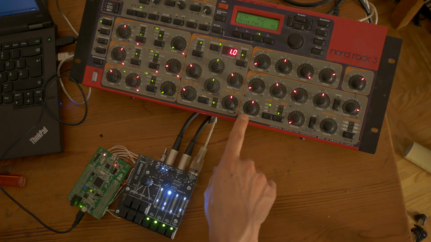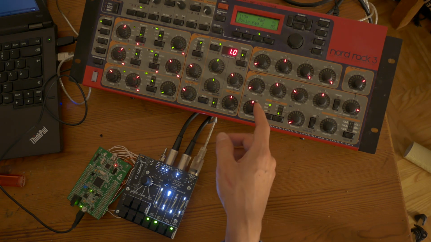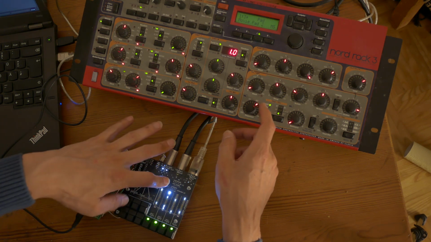I also want to free the frequency of this track, so I move it, press Shift, press X.